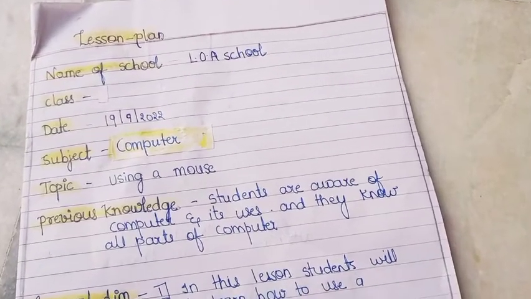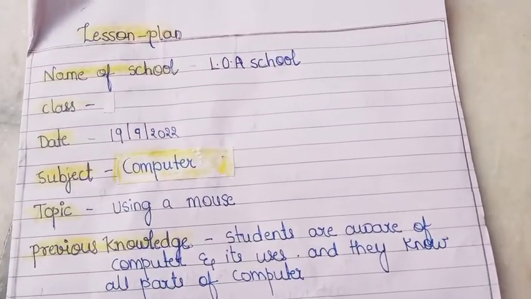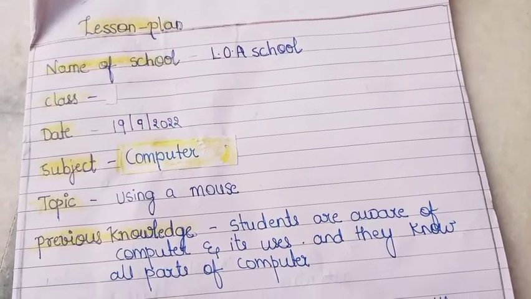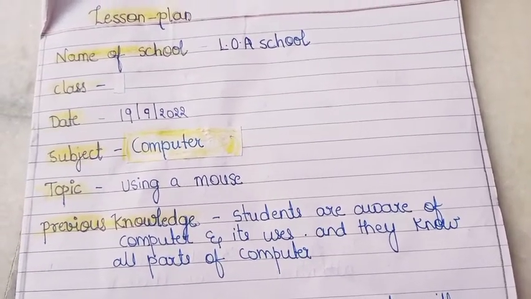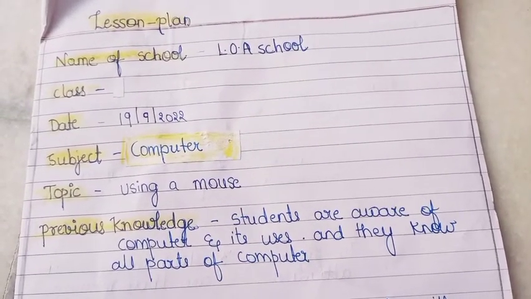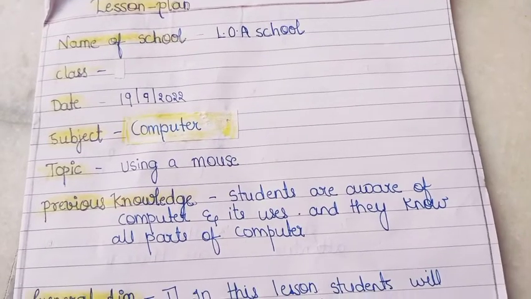Today in this video we will see how to make a lesson plan, and the topic would be using a mouse. This is a computer lesson plan and you can see the format of how we have to make the lesson plan.